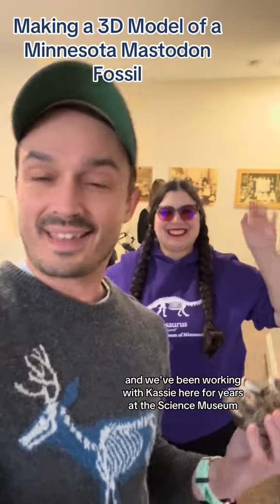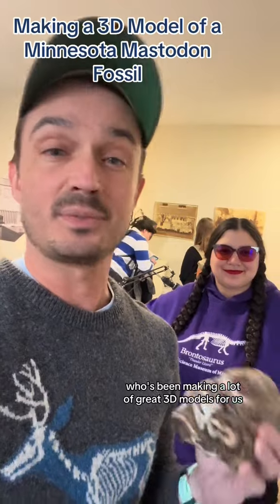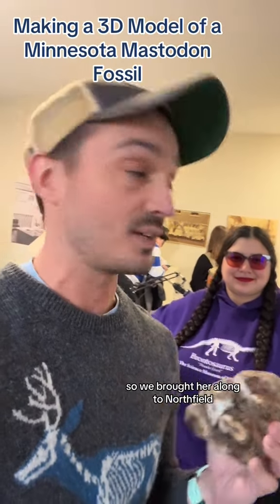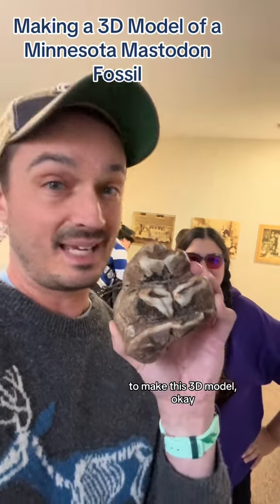And we've been working with Cassie here for years at the Science Museum, volunteering here, who's been making a lot of great 3D models for us. So we brought her along to Northfield, about a 45-minute drive from the museum, to make this 3D model.